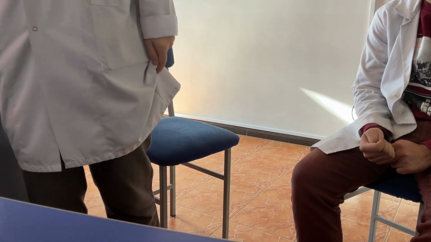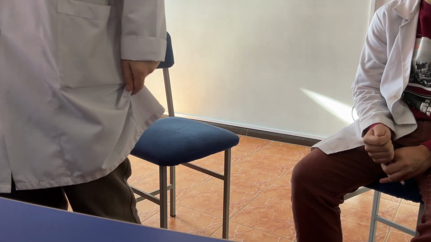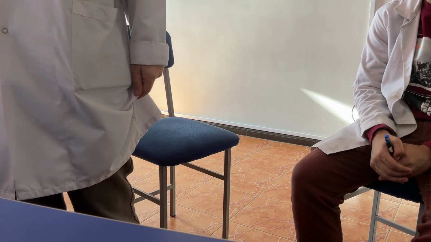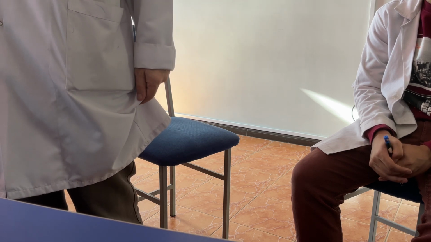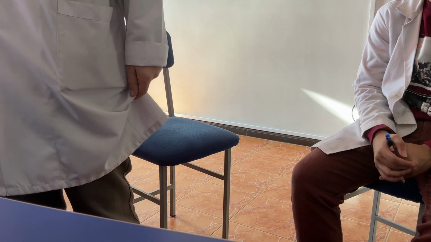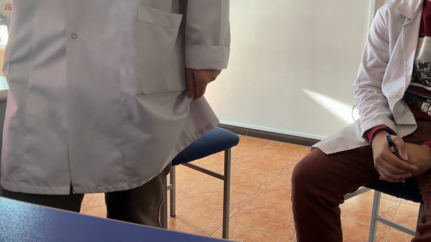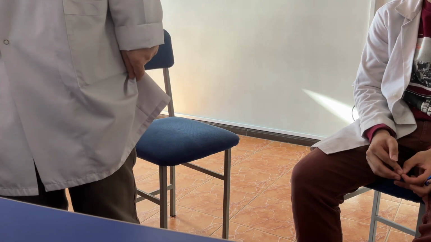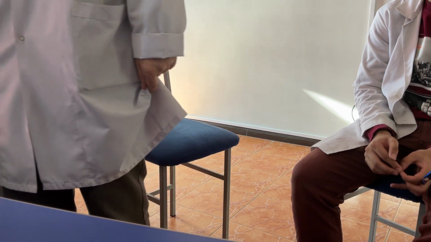Remember forever, once again: hernia is protrusion of internal structures through natural and artificial weak places. I told you what is a natural place. He told you what is an artificial place. He said that after surgeries or after traumas, we can have a scar. Scar is an artificial weak place.